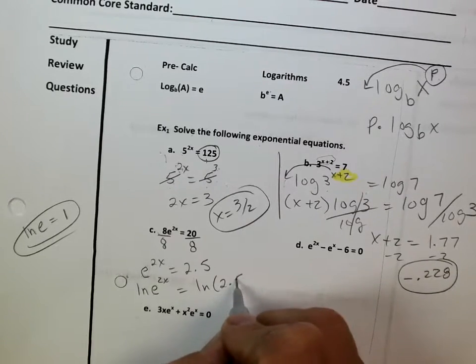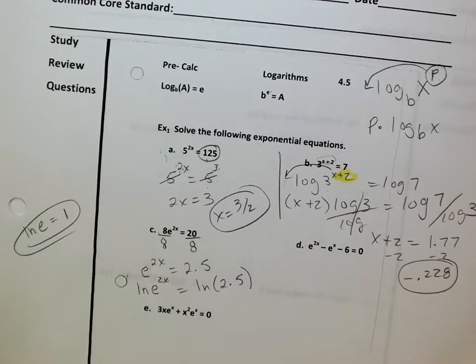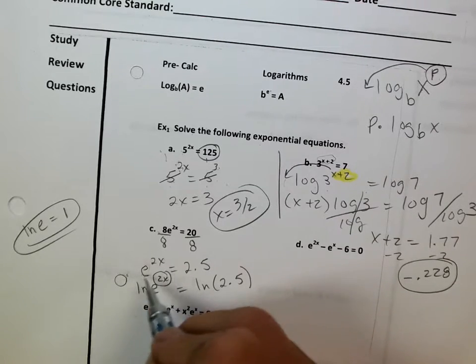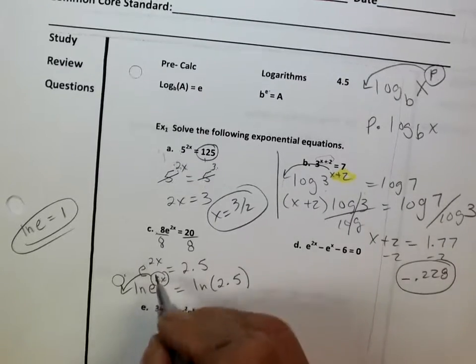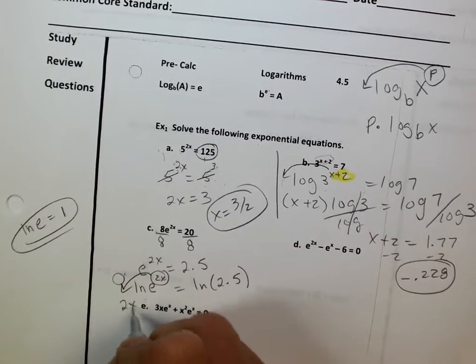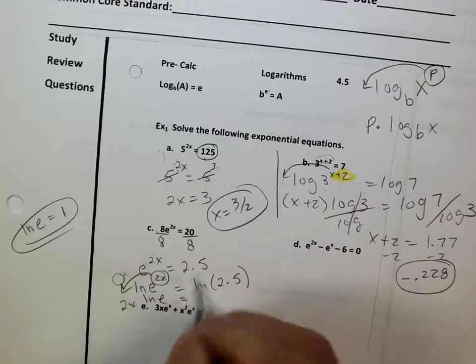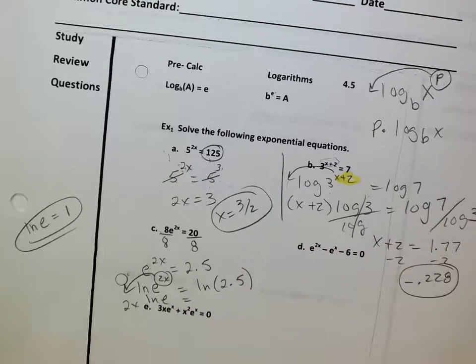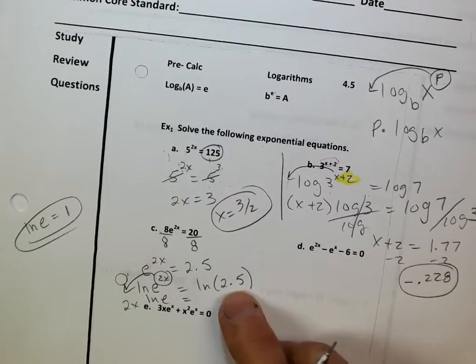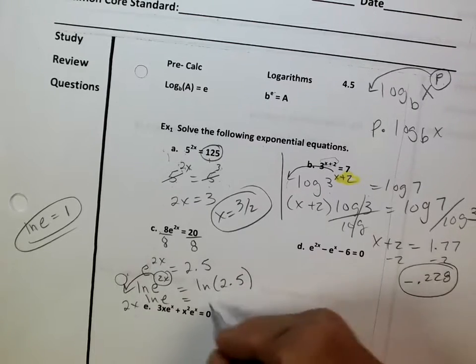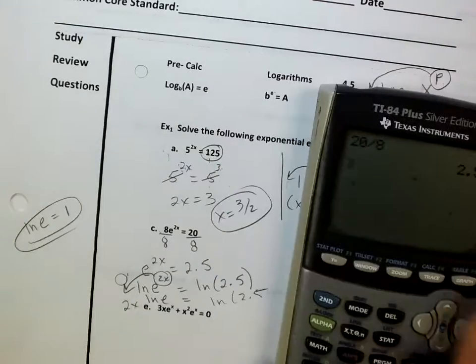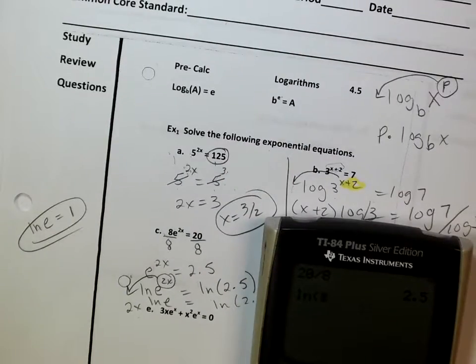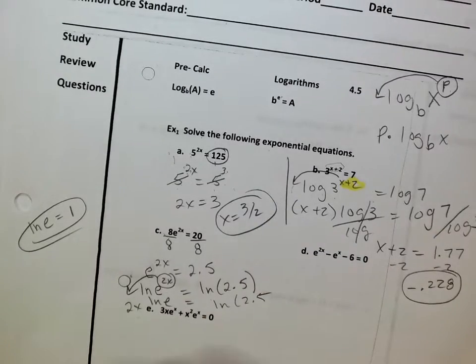Okay, what does that do? It brings the exponent down. So the exponent comes down, okay? Then I'm running out of room, but I'll squeeze in this. So then I have a 2x ln of e equals ln of 2.5. I might leave this in my calculator for accuracy. And if you want to figure out what that is, you can go, okay, what's ln of 2.5? It's about 0.916. But I'm going to wait just for accuracy.